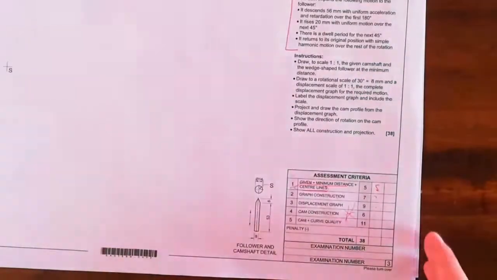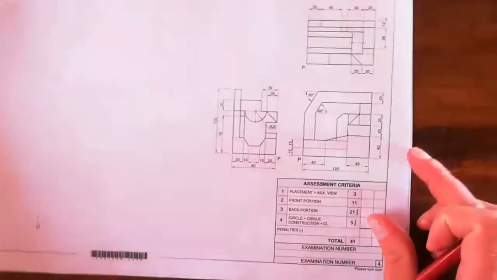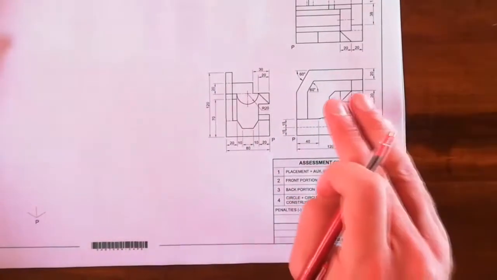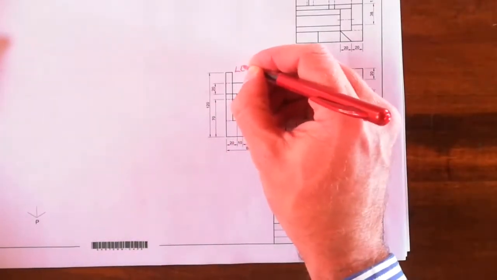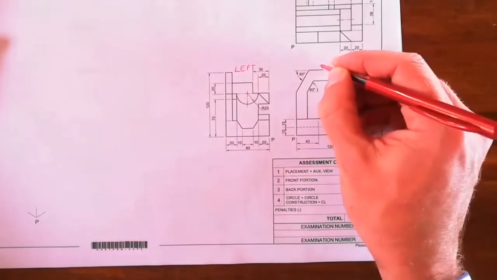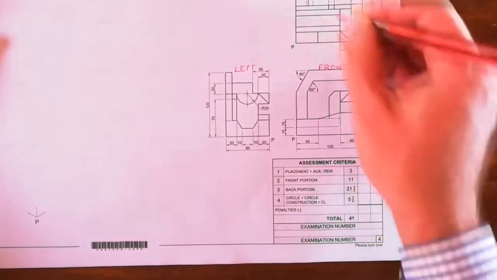Okay, let's go on to the next one, which will be an isometric drawing. Now here again, it's third angle orthographic, so this view is going to be your left view. This is your front, and your top, right?